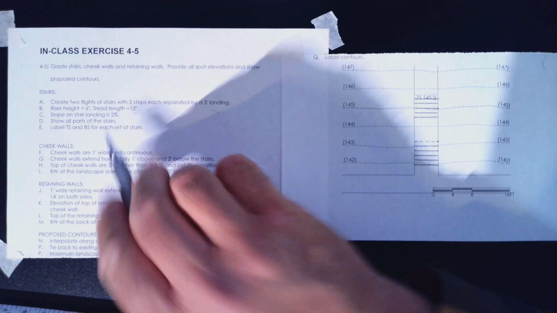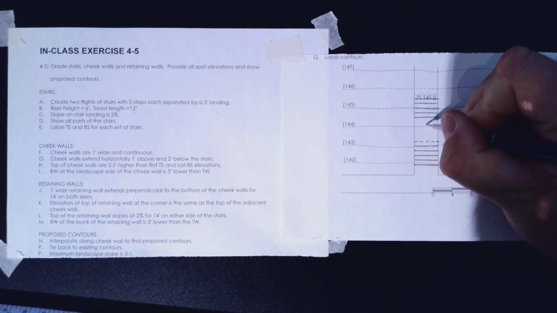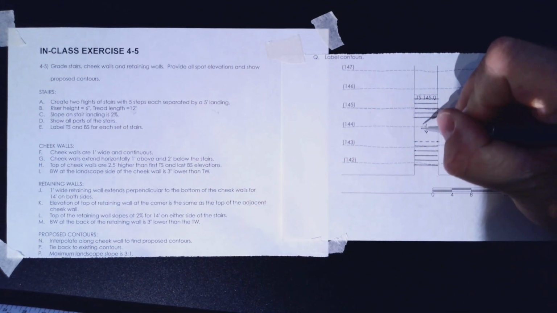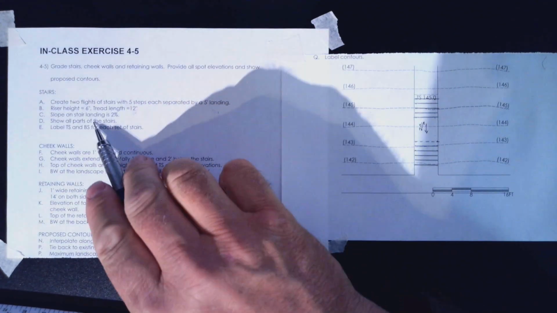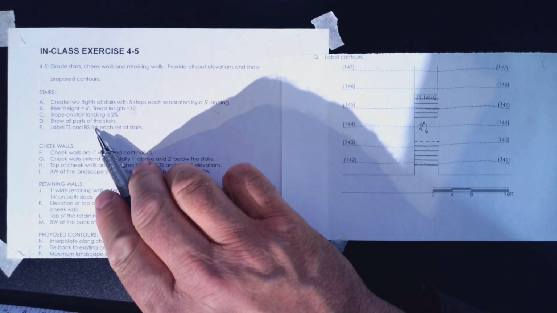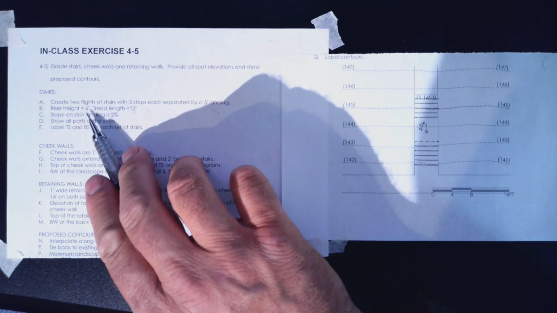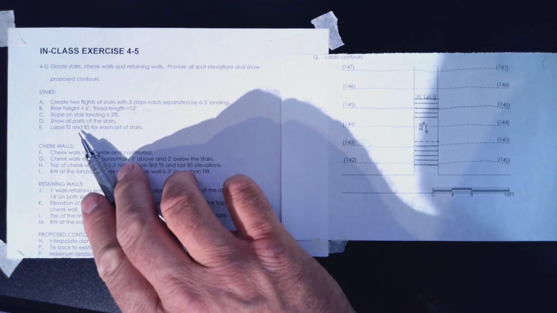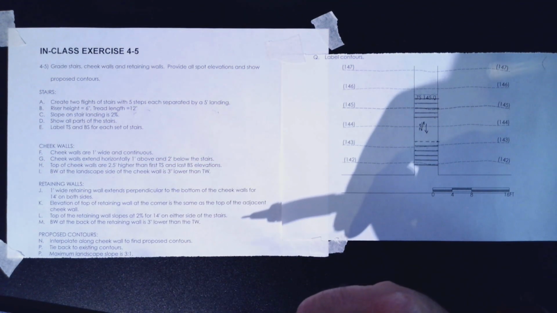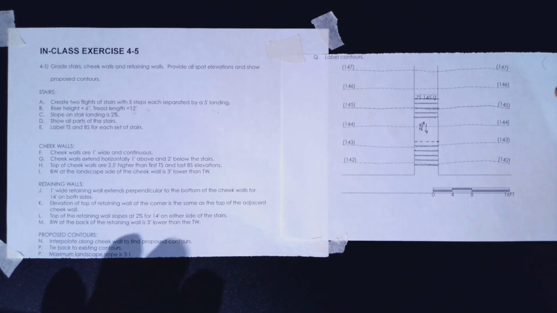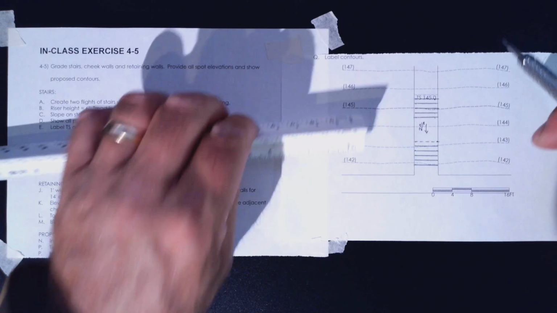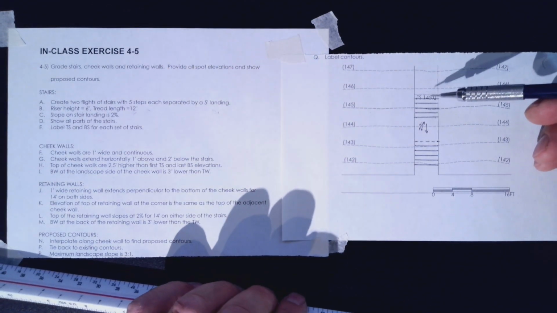Slope of stair landing is 2%. So we'll just draw in 2%. That's just what they're giving us. And then riser, slope of stairs, show all parts of the stairs, label. Okay, so that's that. Now, what we could do is go ahead and draw in our railings. That way we won't forget our railings.